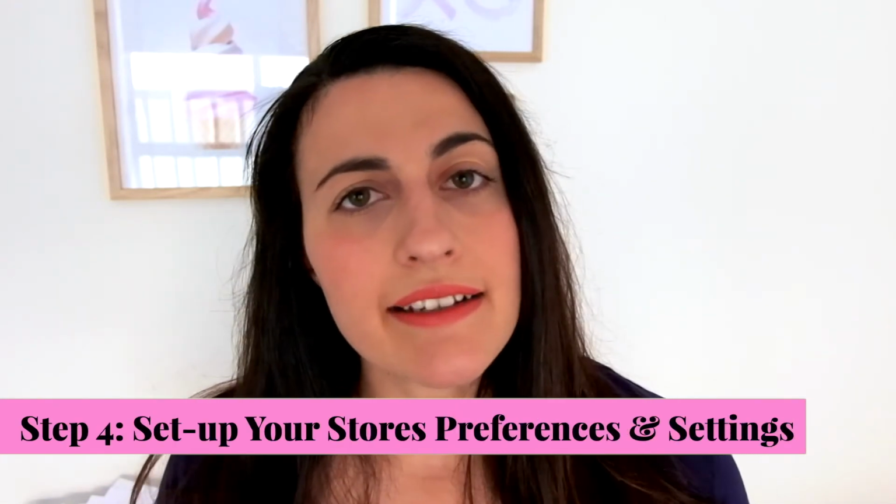Step 4 is where you want to set up your store's preferences and settings. Within your Shopify dashboard, you'll want to navigate to your general settings and your store preferences to update it with your business information. I would highly recommend taking your time going through each section to ensure your online store is set up with the correct information about your business.